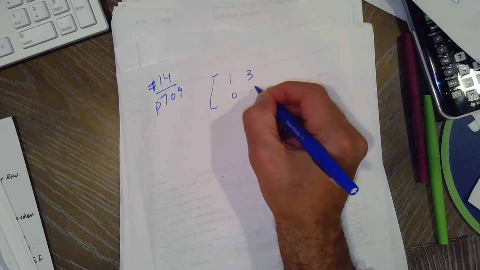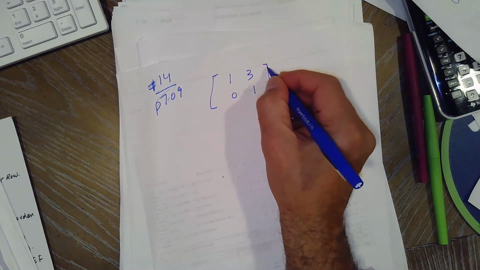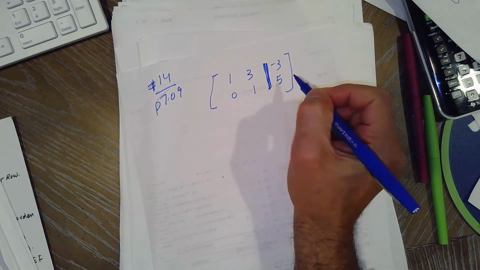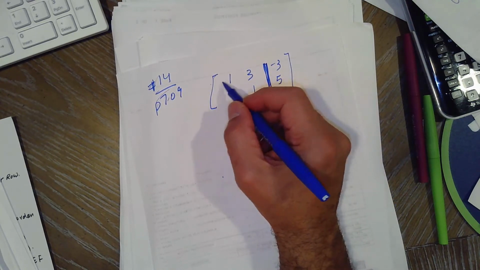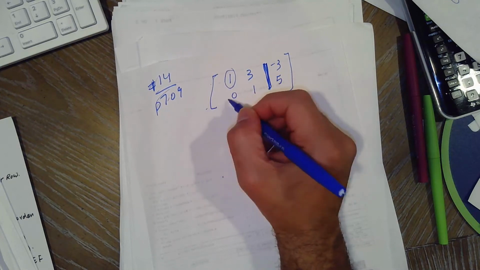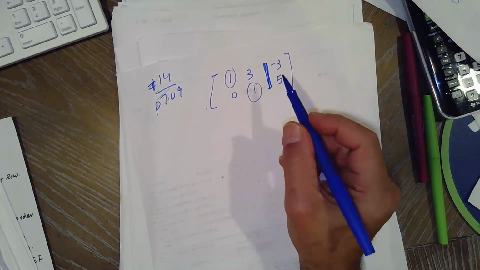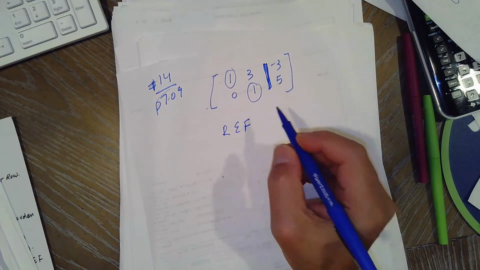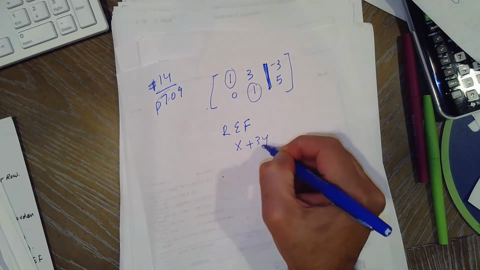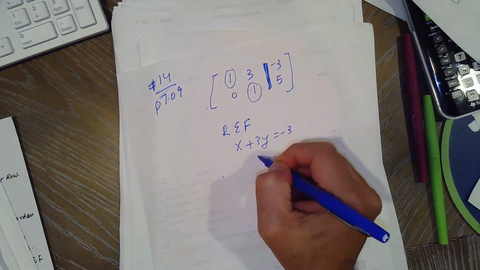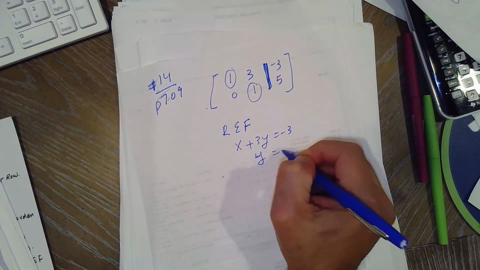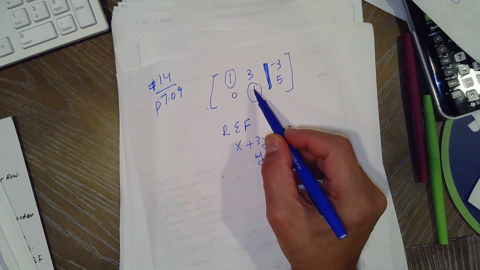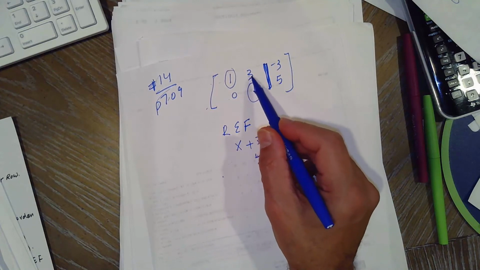So 1, 3, row 1, negative 3, 5. The first non-zero entry is a 1, the first non-zero entry is a 1. And there are rows of 0, so it is row echelon form. And the system of equations is x plus 0y equals negative 3, y equals 5. It's not reduced row echelon form because this leading entry doesn't have a 0 above it.